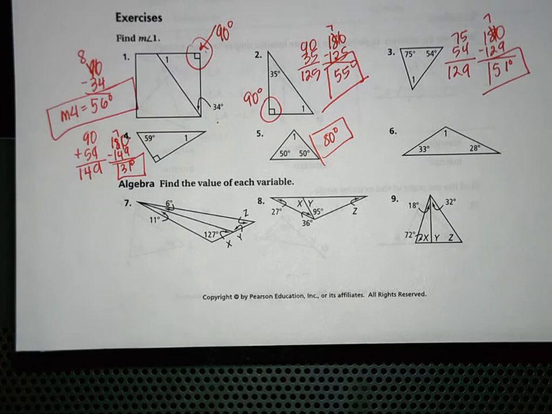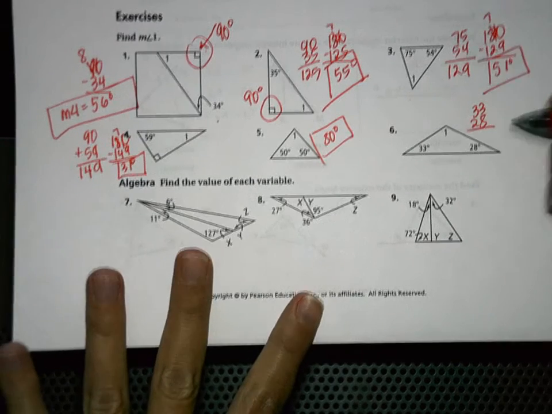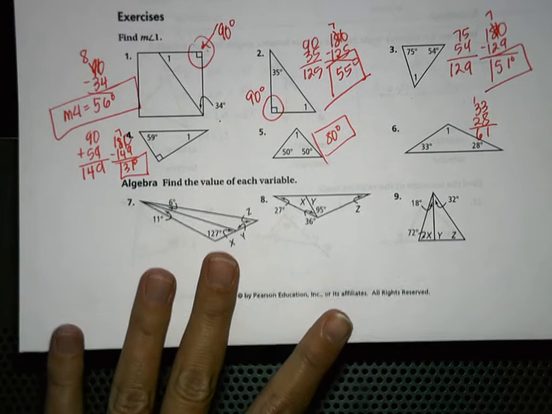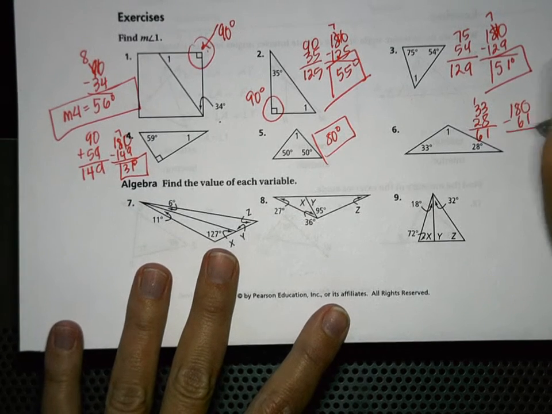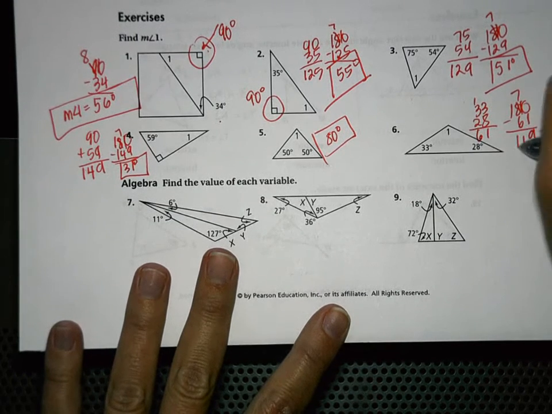All right, 6. What am I going to do? Add 33. Perfect. 33 and 28. When you add there, what do you get? 61. 61 is correct. And lastly, I subtract from 180. Perfect. Okay. And so I end up with 119. 119.